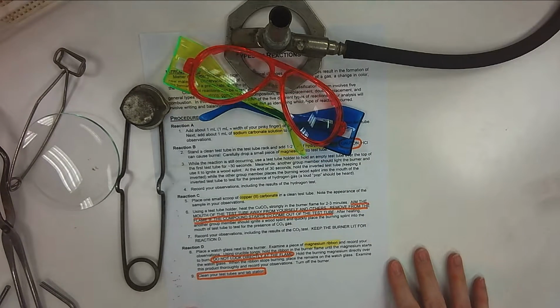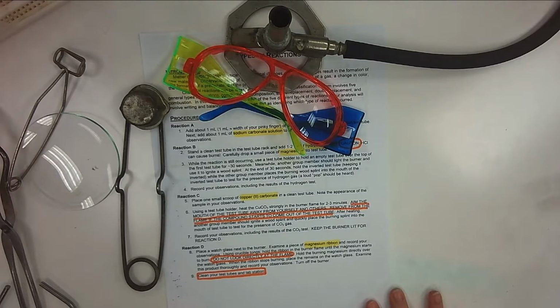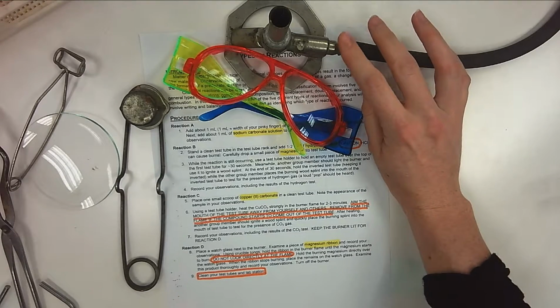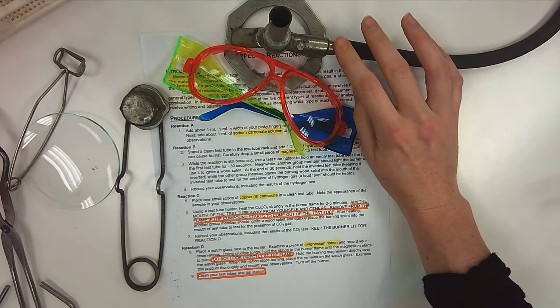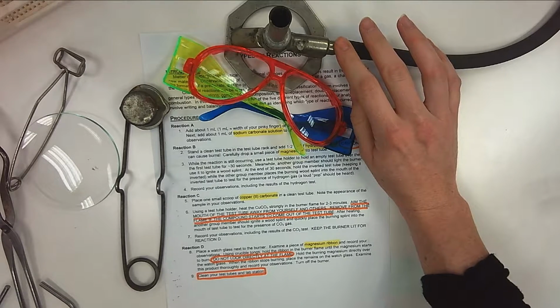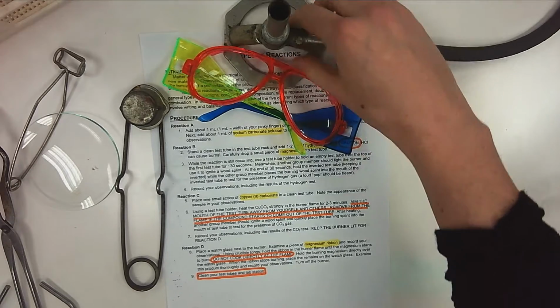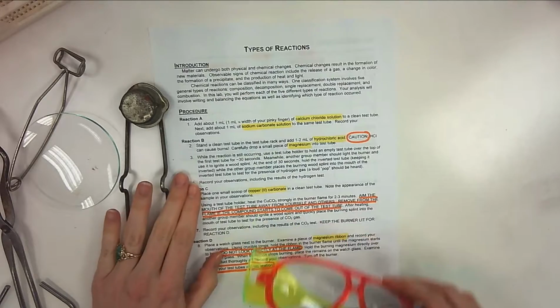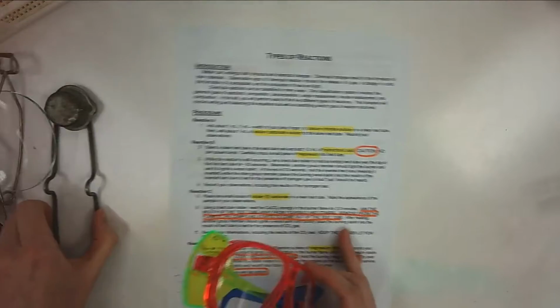So first and foremost, make sure that you're getting all of these out. If you're at a station where you only see one Bunsen burner, you will share with the station located across from you. All right, now let's go through the actual lab procedure itself.